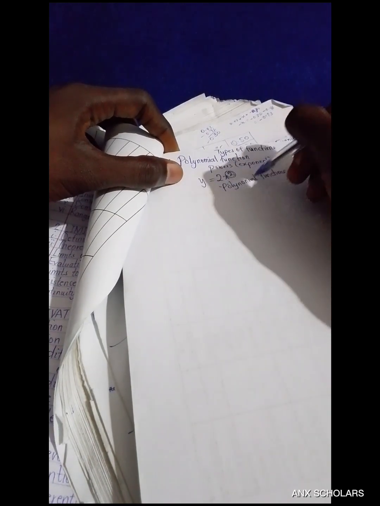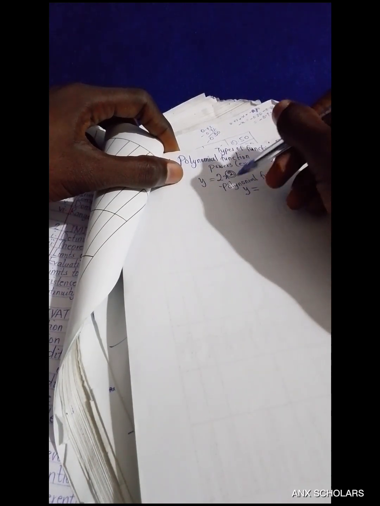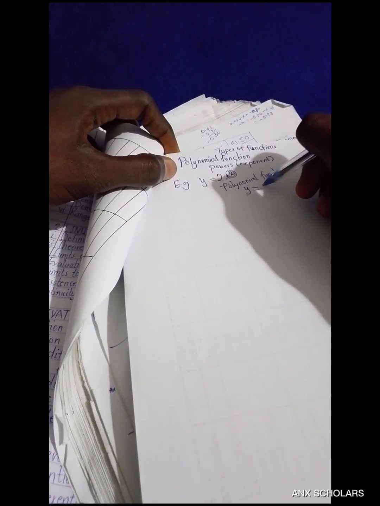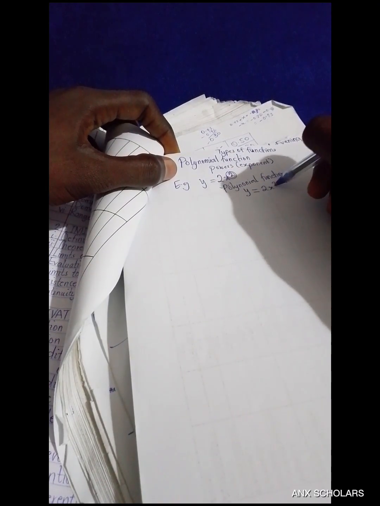So it's basically simple. We have other examples, like y is equal to 2x raised to the power 3 minus 4x and so on. We'll be mixing the polynomial and other types of functions, even expressed as rational numbers and functions. But let's just head on.